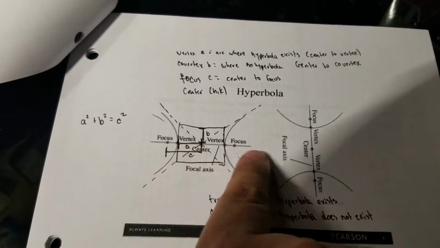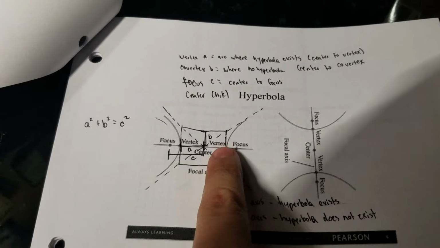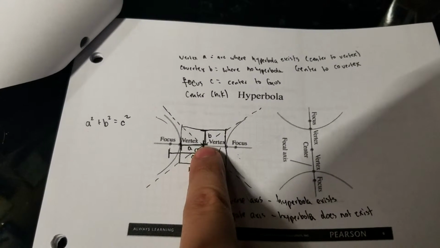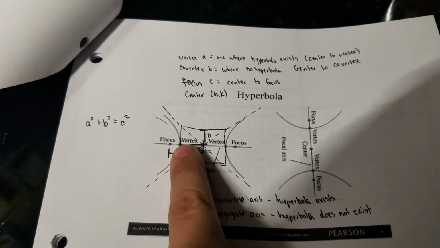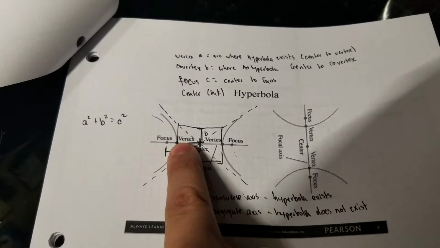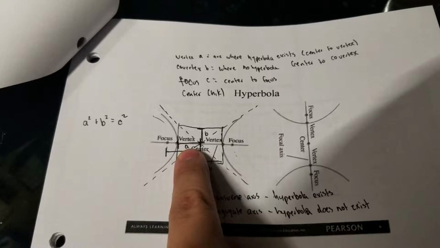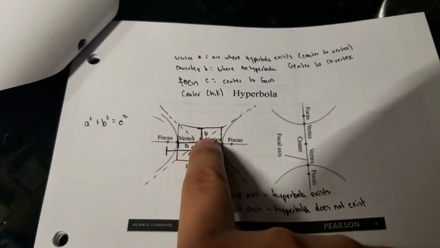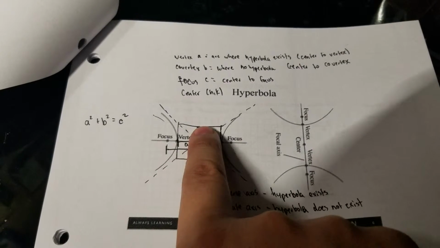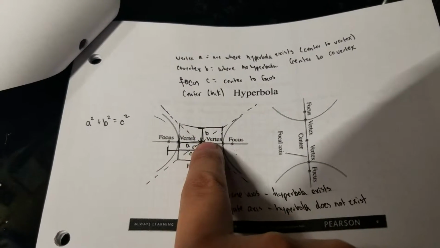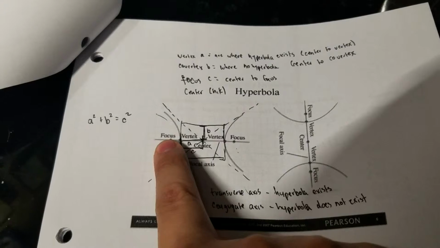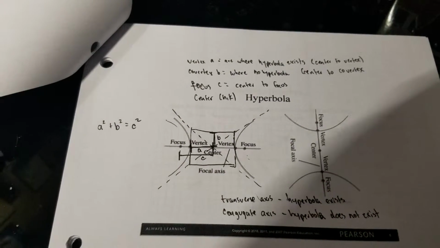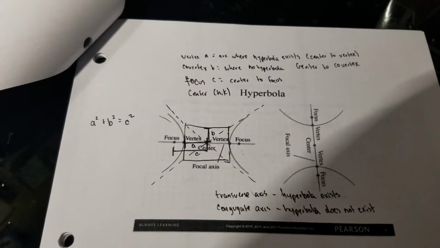This right here would be the transverse axis. This is where the focus and the vertex are located. And really the values I want to talk about here: from the center to where the hyperbola starts, that's called the vertex, and we call that A. This box that we see in the middle has to deal with the minor axis, and from the center to this co-vertex over here is B, and the value from the center to the focus is what we call C.